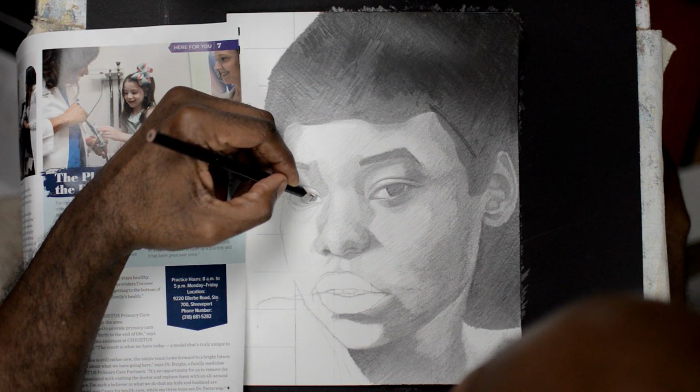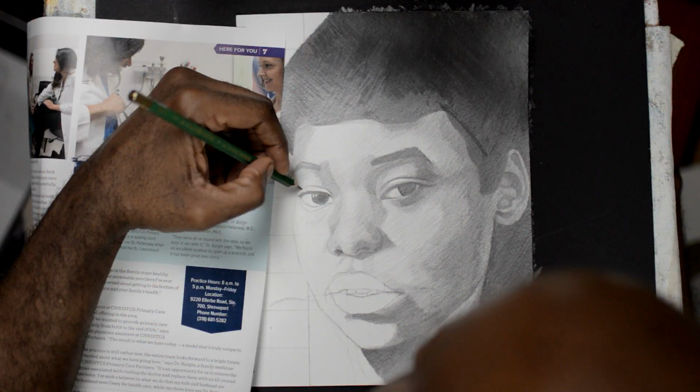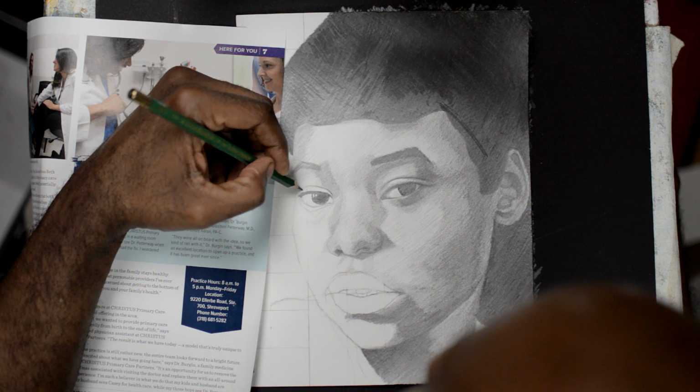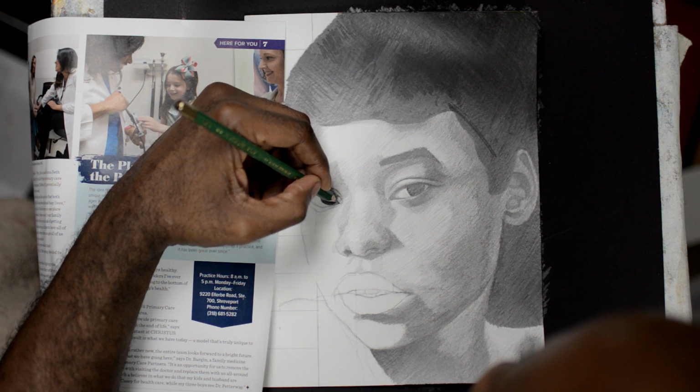Again, there's lots of values around the eye. You have the darkest value right beside the lightest. Plus the white of the eye isn't entirely white. Take your time and study the eye.